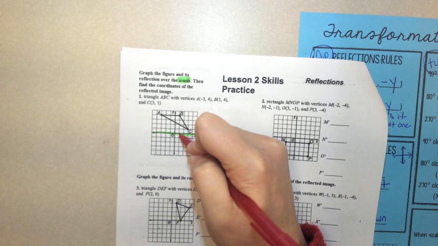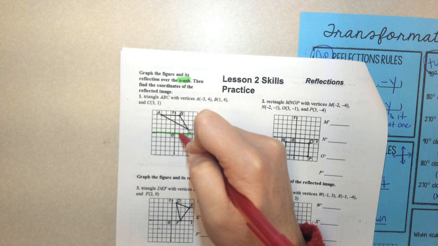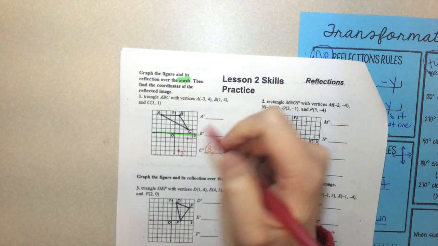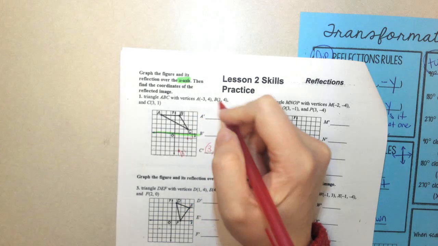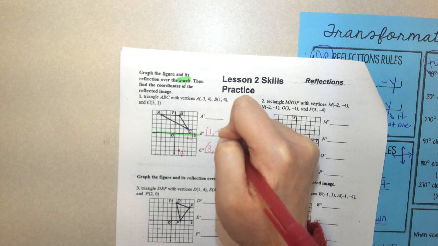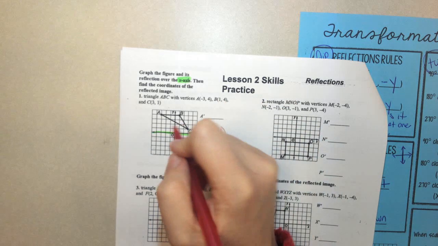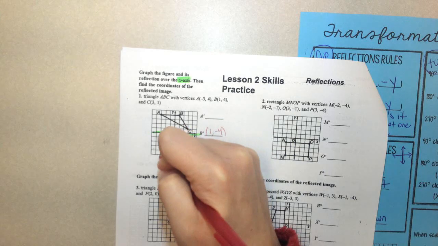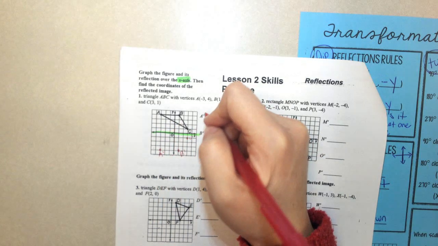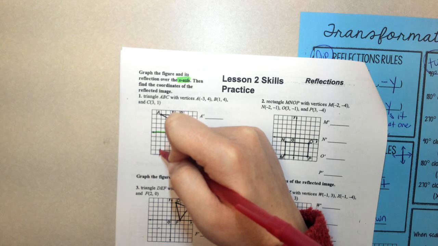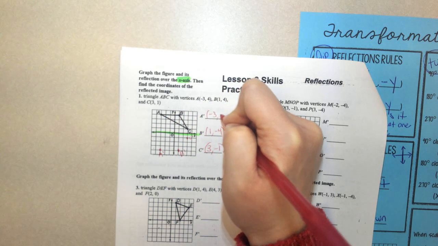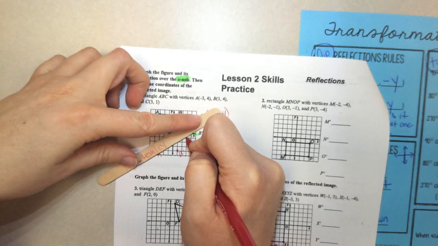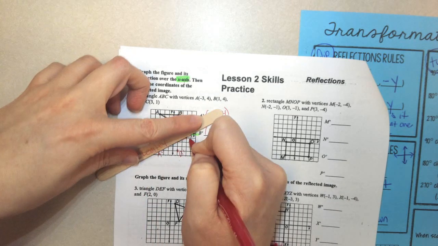Okay, for B, B was 4 up. So now it's going to be 4 down. That is at 1, -4. And my last one here, A, was 4 up, so now it's going to be 4 down, and that's going to be A prime. Don't forget the primes on those. So that is at -3, -4. And again, use your straight edge. If you don't have a straight edge today, I would be asking to borrow one.